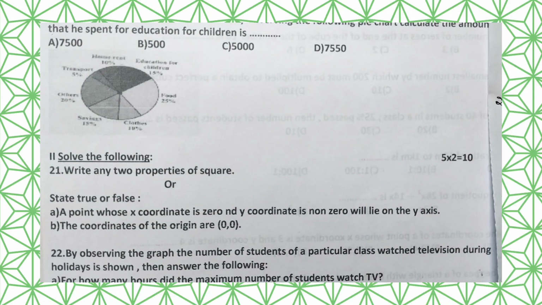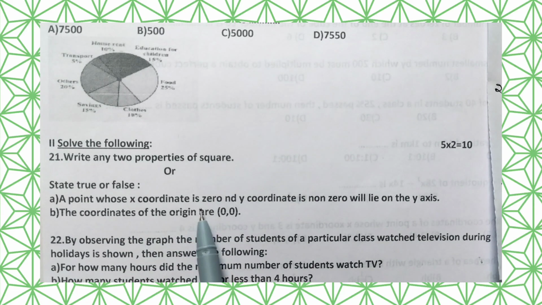A point whose x coordinate is 0 and y coordinate is non-zero will lie on the y axis.